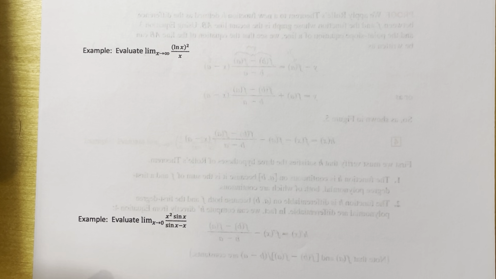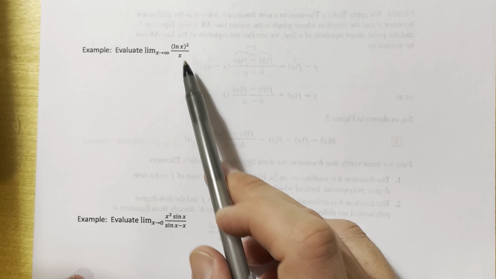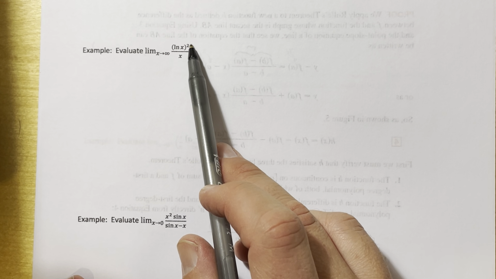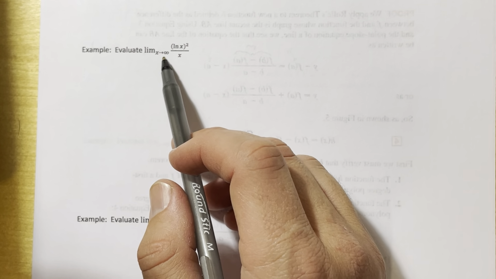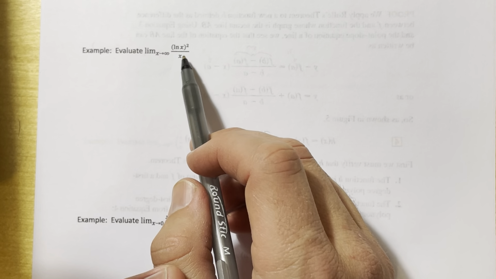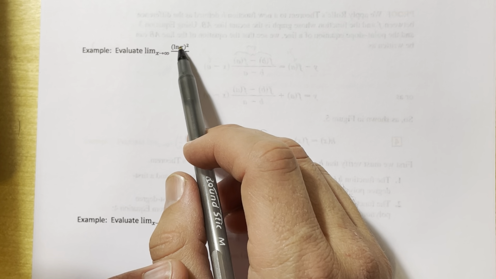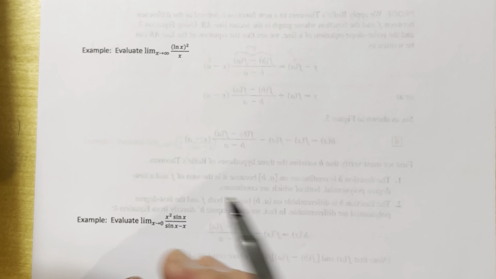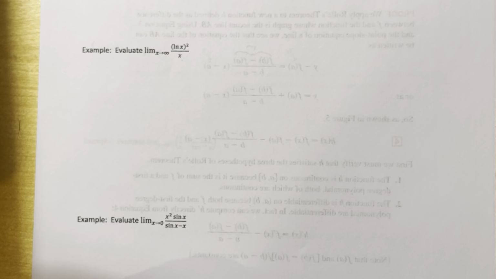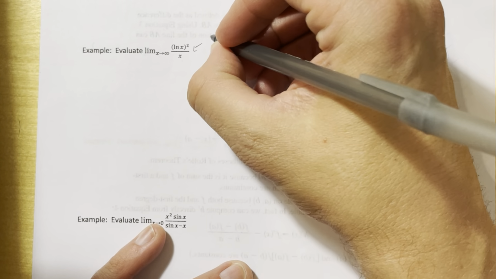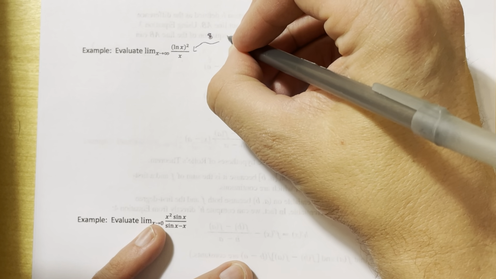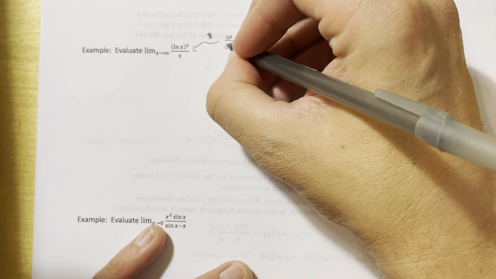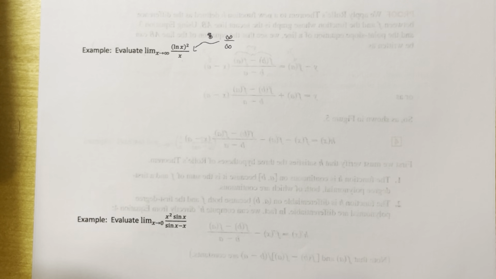Here we have the limit as x approaches infinity of the natural log of x squared over x. If I tried taking the limit of this numerator and this denominator separately, I would see that both of these go to positive infinity, which means we're looking at an indeterminate form of type infinity over infinity, okay? L'Hopital's rule would apply here as well.